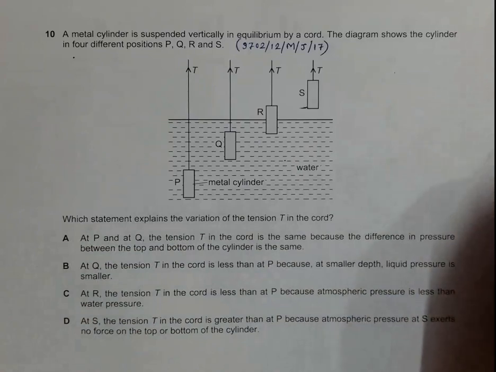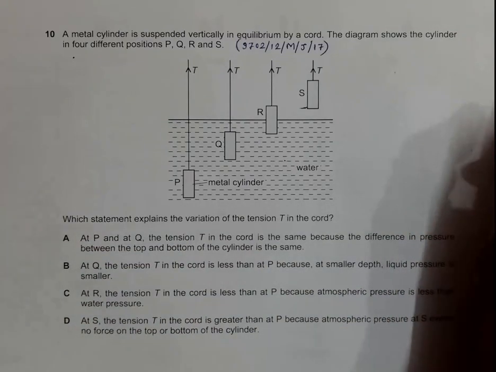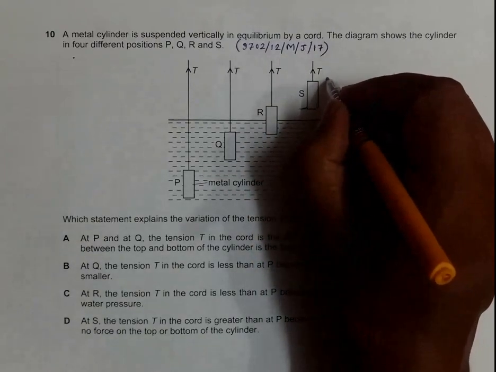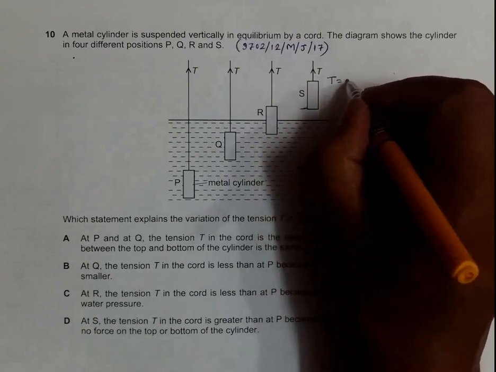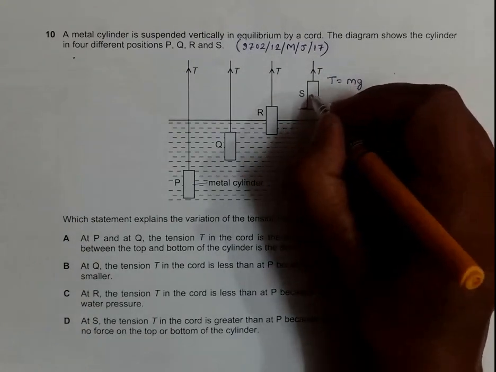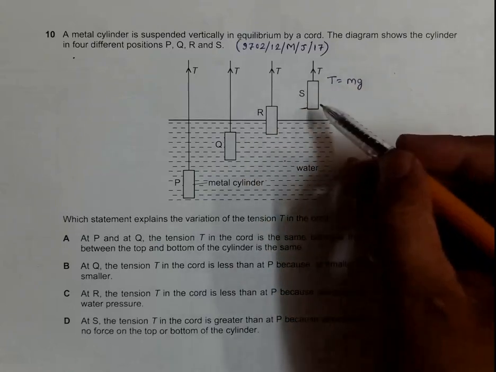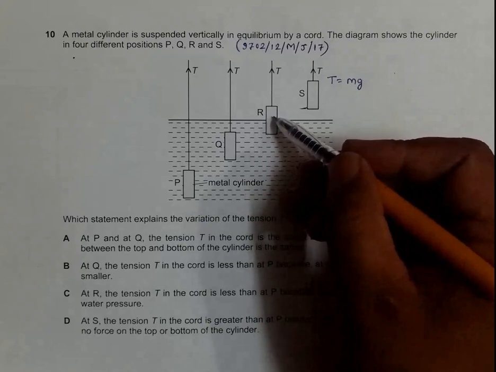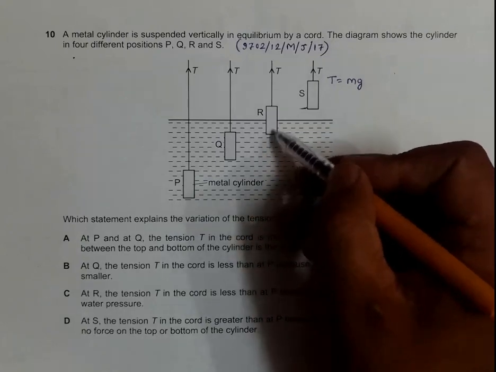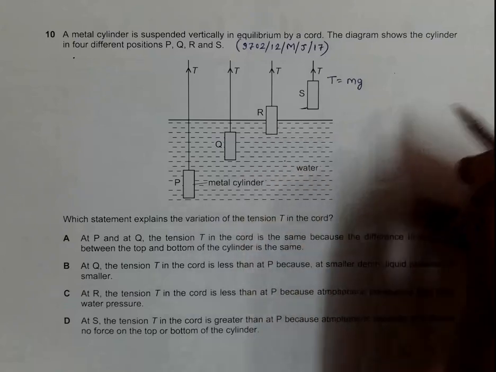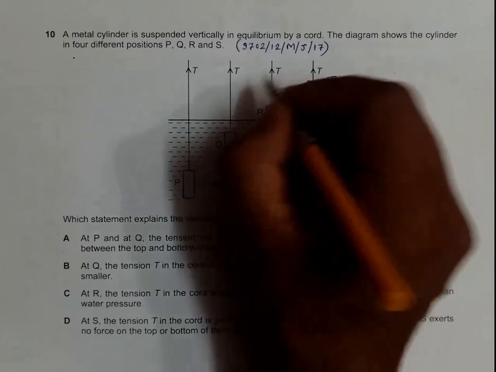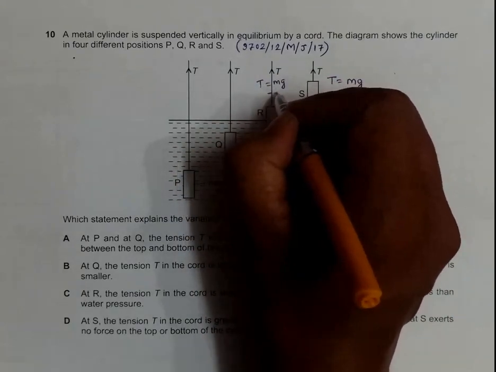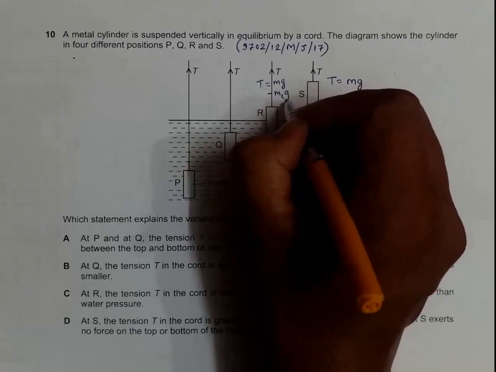So let's remember that since the system is in equilibrium, the value of T is equal to m into g, where m is the mass of the cylinder. Here, this tension will be less because we have some sort of upward force from the water. So the value of tension now will be T equal to mg minus m of liquid displaced into g.